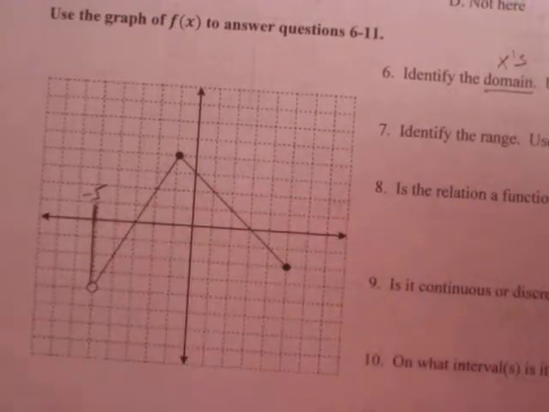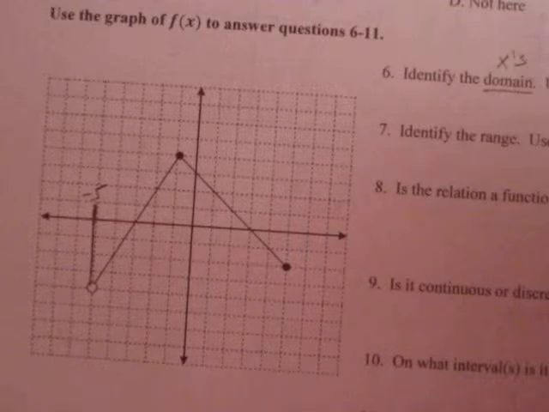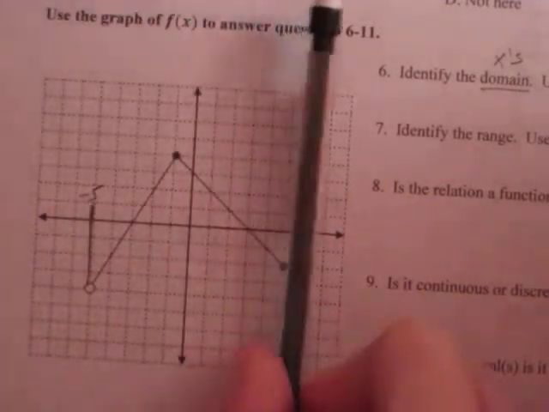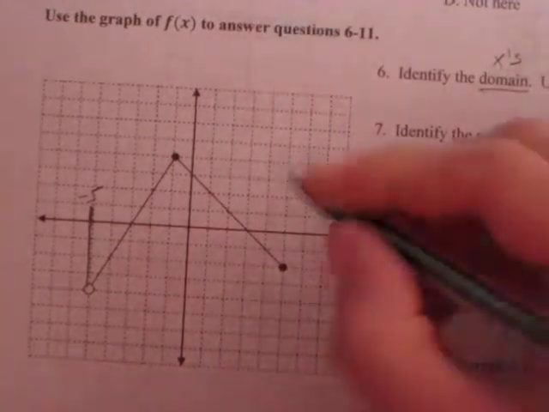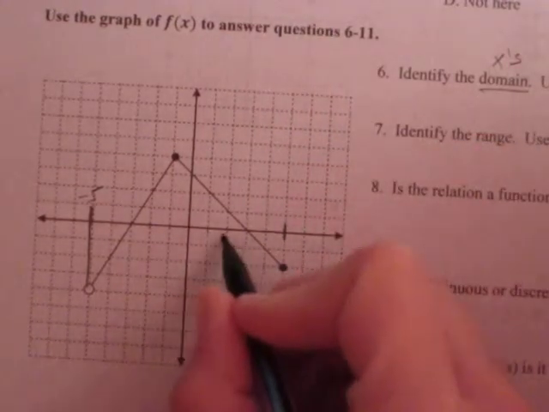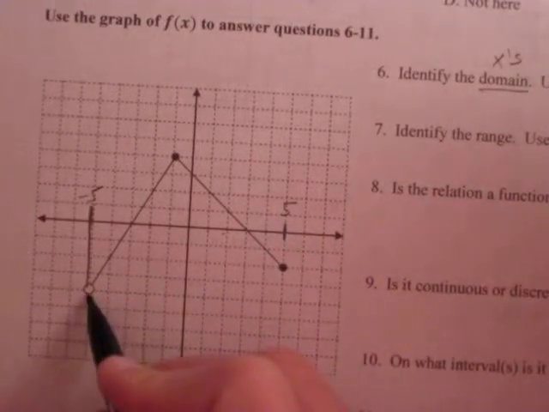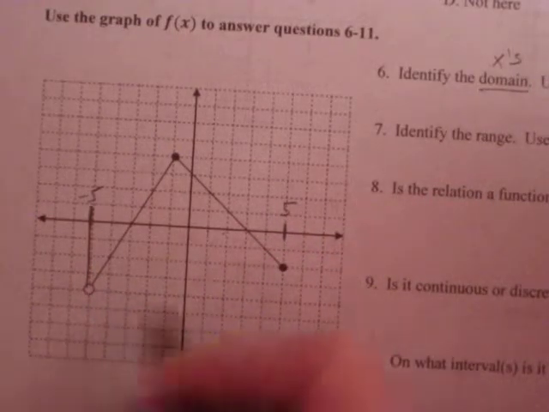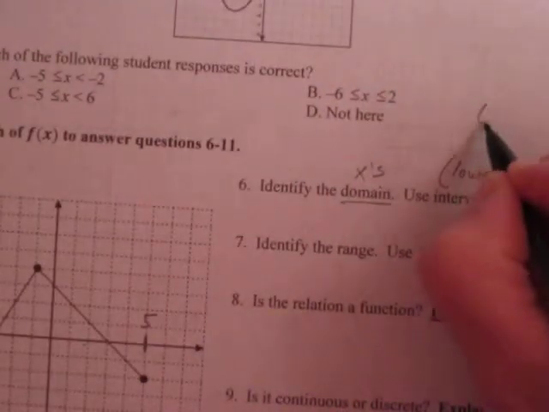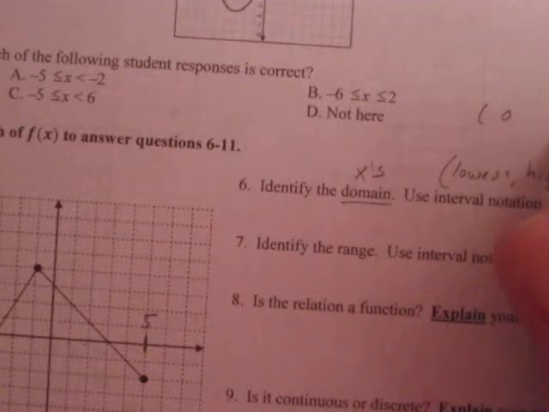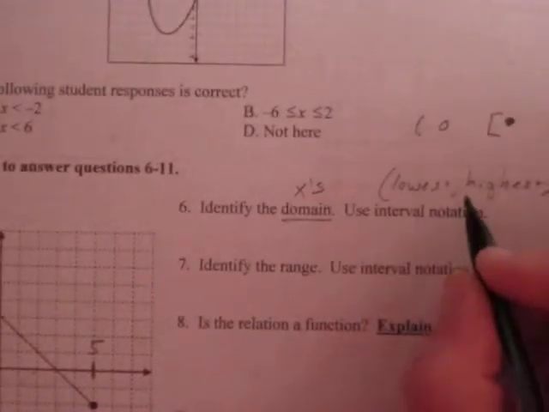That's negative 5. And if I continue all the way across, the last x value is right here. So this is going to be the last one. 1, 2, 3, 4, 5. That's positive 5. Now, this is an open circle, which tells me to use a parenthesis. Okay, if I have a closed circle, I'm going to use a bracket.